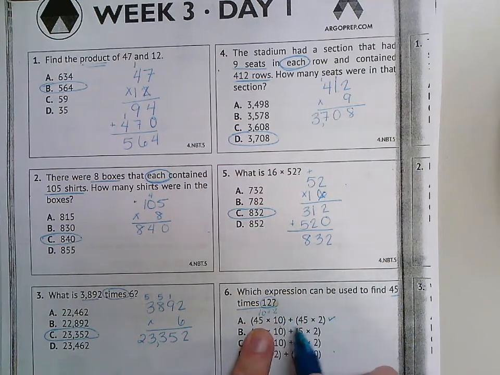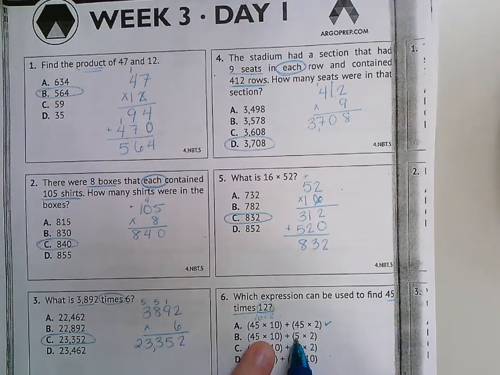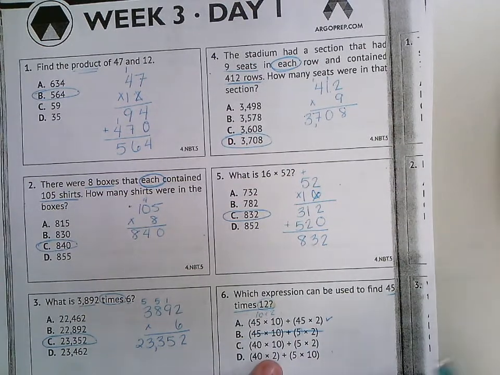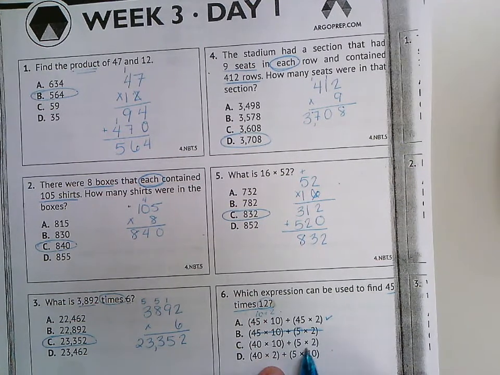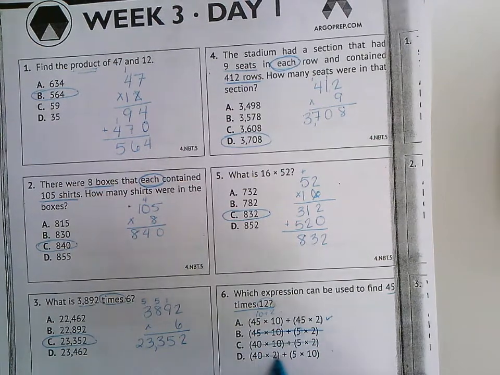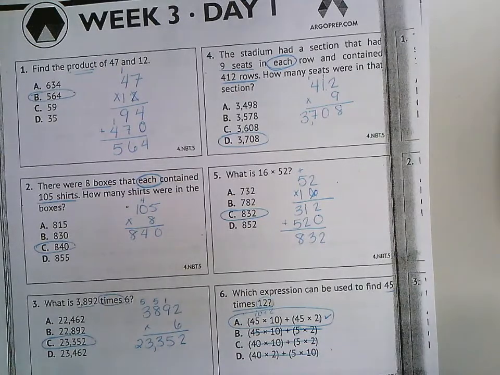And multiply 45 times each part. Letter B starts with that 45 times 10, and then it says 5 times 2. Well, I can't just have a random 5. That would either need to be 45 or I need a couple more steps if I'm breaking up 45 also. So that isn't going to work. This one breaks apart the 45, oh, they both do, and the 12, but it's missing some parts. If I were to combine both of these together, all 4 of these pieces, that would be right. But I can't break apart both numbers in only 2 steps. So my answer is A for that one.